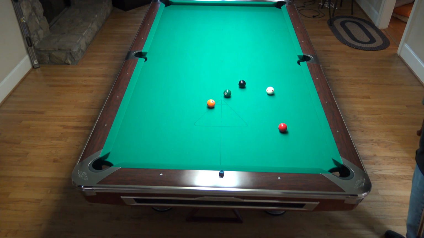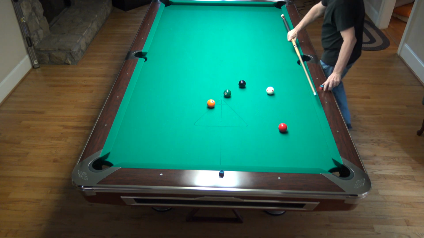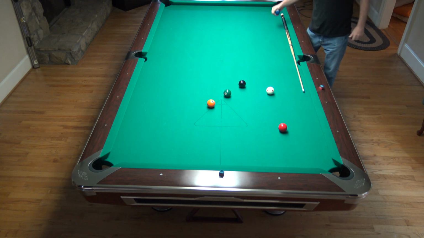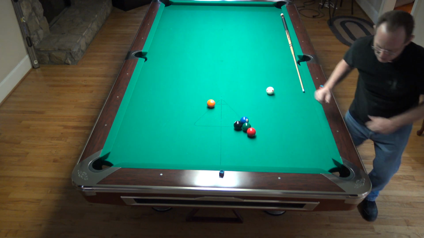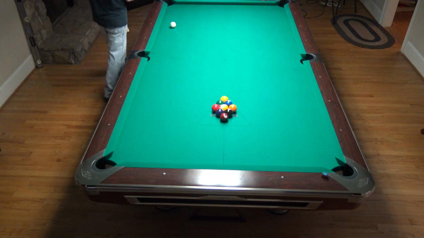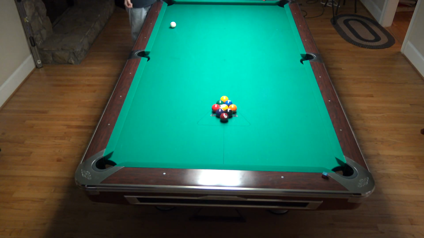When I'm looking at a table, let's just go ahead and break these up. Let's go ahead and rack and break these. Okay, nice easy break, so that I can get a leave on the one. If I don't get a leave on the one, I will take ball in hand just so I don't have to keep re-racking and re-breaking until I do.